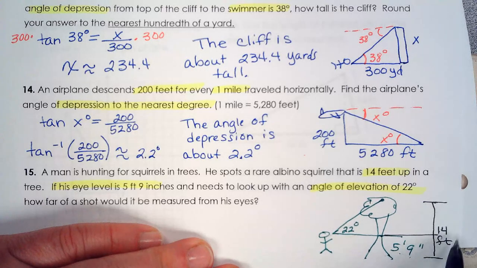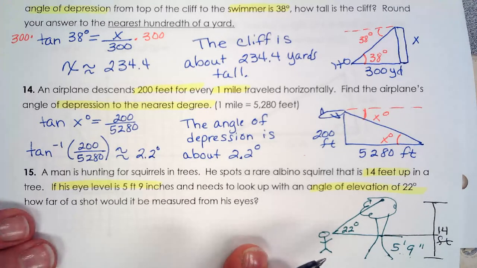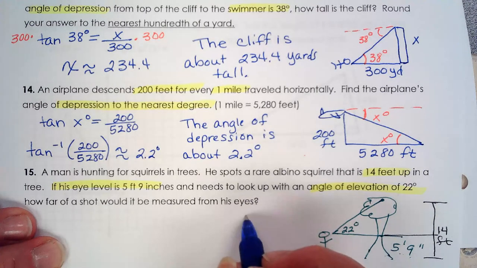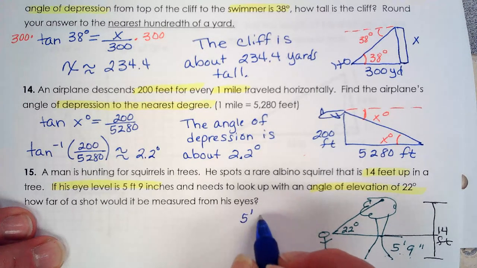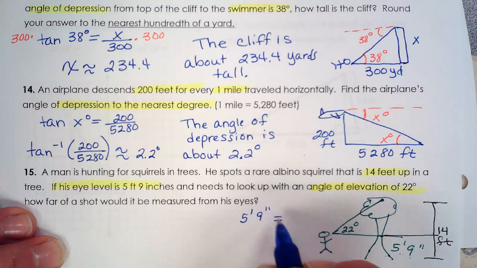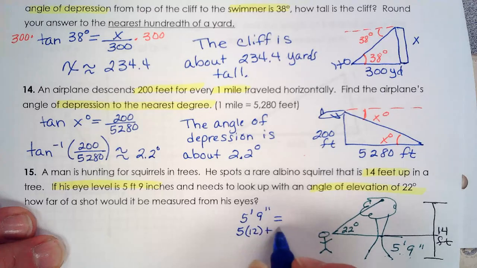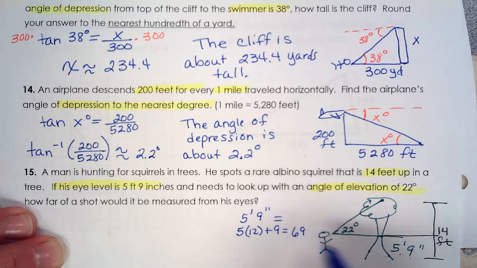I've got feet and inches and I've got feet. So I either have to change both of them to feet or both of them to inches. Inches is definitely the smarter move. So 5 feet 9 inches is equal to 5 times 12 plus 9, which is 69.